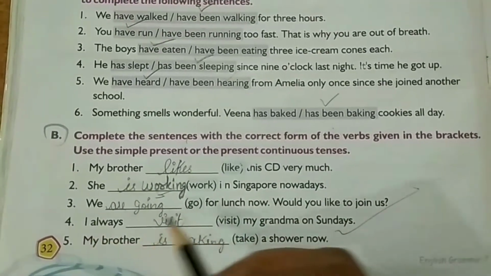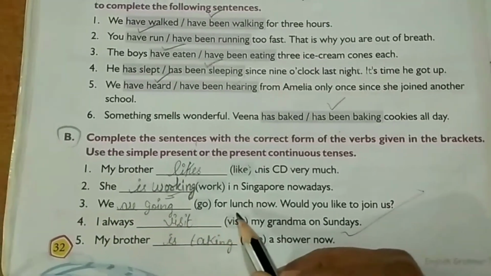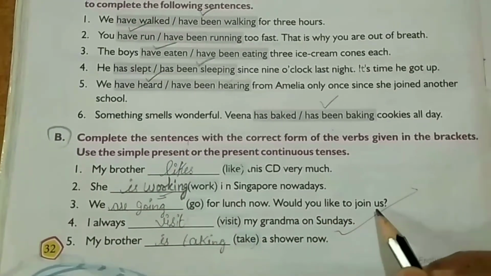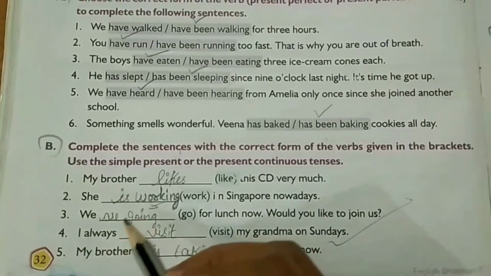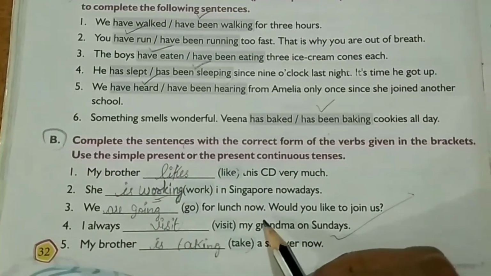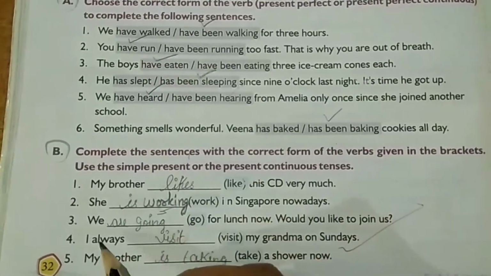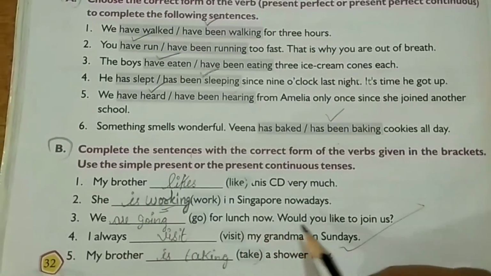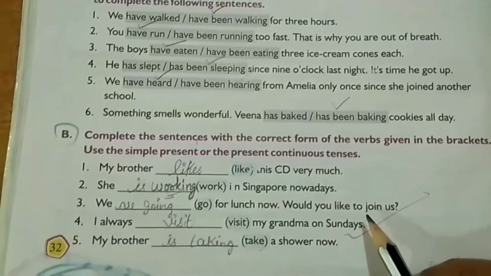Next, we dash go for lunch now. Would you like to join us? So what can we write? We are going for lunch now. Now it's happening, so present continuous tense. We are going for lunch now. Would you like to join us?